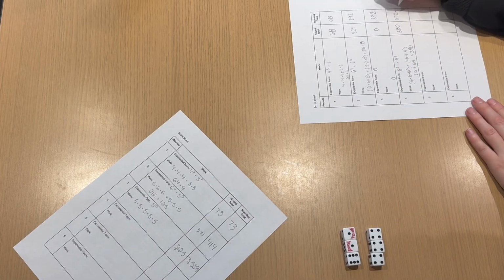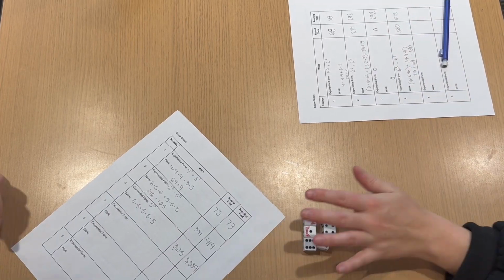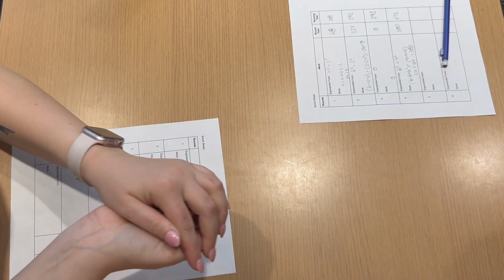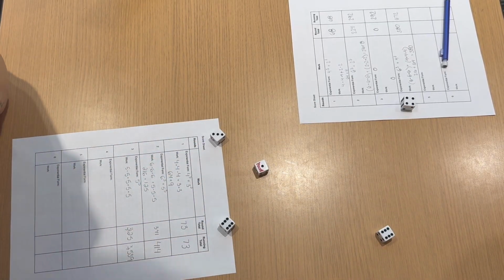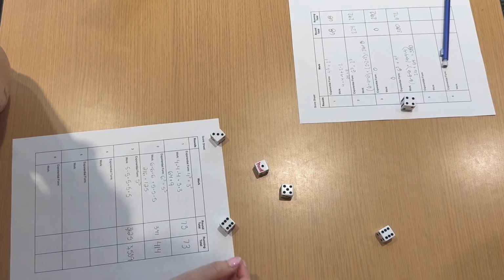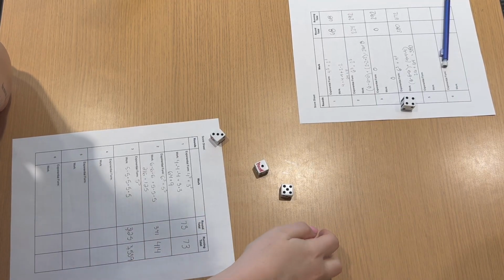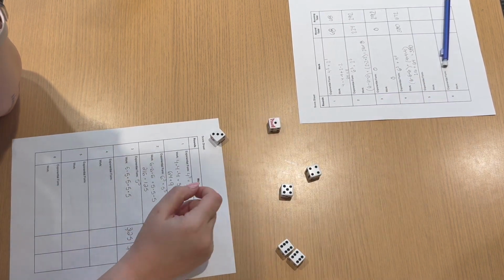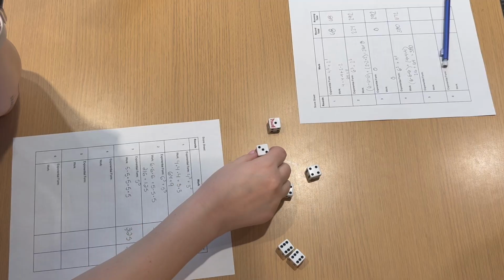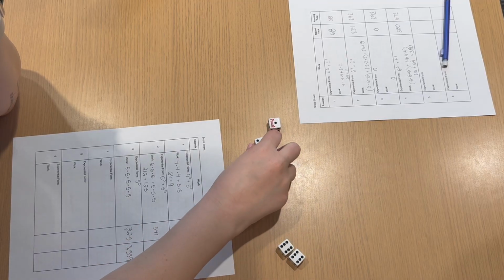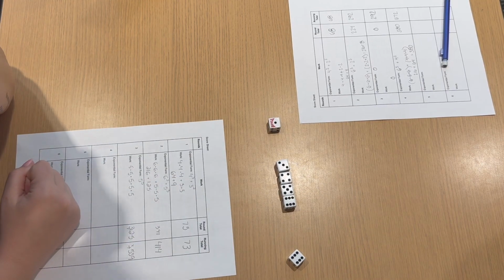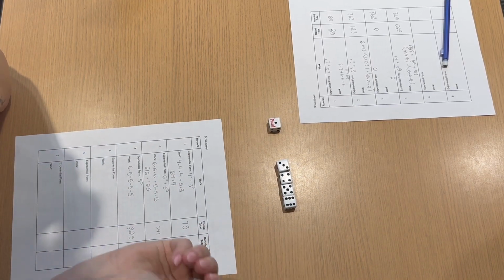Another way that you can score points is by rolling a straight, which means by rolling a 1, 2, 3, 4, 5, and 6. If you roll a straight, that would be the score of 6 factorial, which is 6 times 5 times 4 times 3 times 2 times 1. This player attempted to roll a straight because all they needed was a 2.